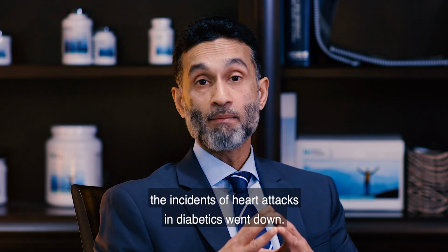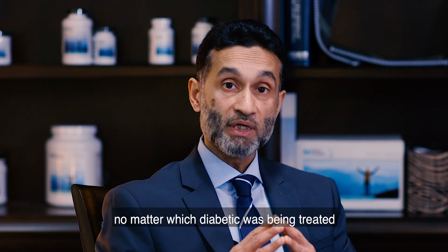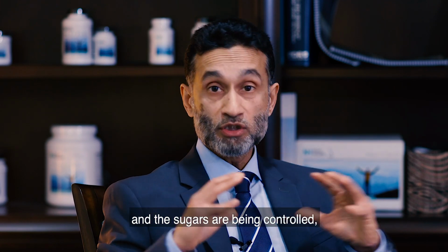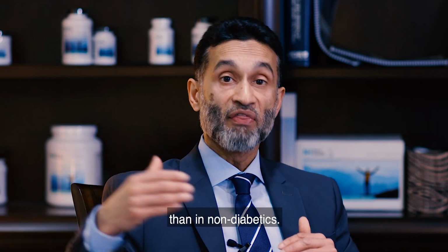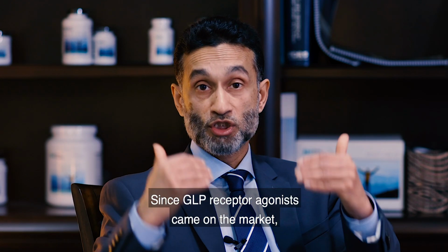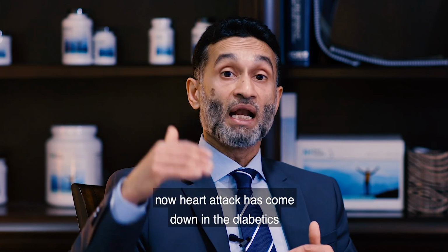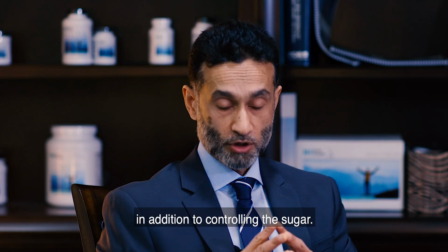And ever since those came out, the incidence of heart attacks in diabetics went down. Up until that point, no matter which diabetic was being treated and the sugars were being controlled, heart attack was twice as common in diabetics than in non-diabetics. Since GLP receptor agonists came on the market, since we're now addressing insulin resistance, heart attack has come down in the diabetics in addition to controlling the sugar.